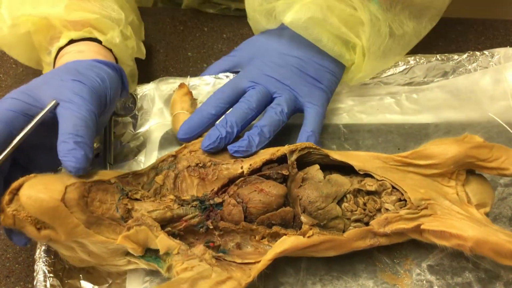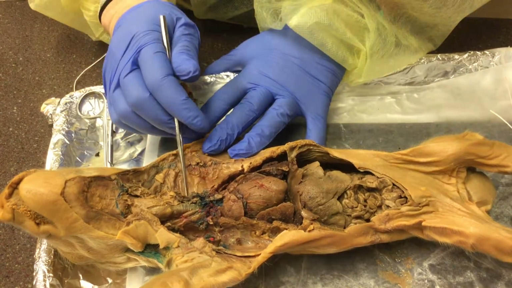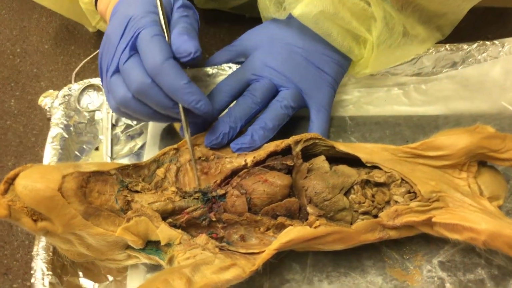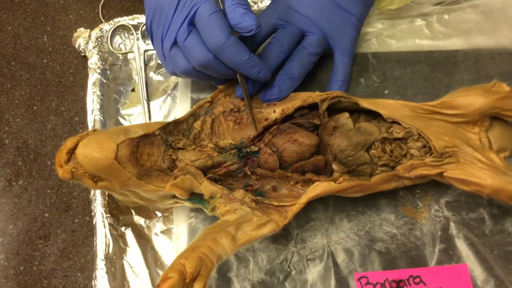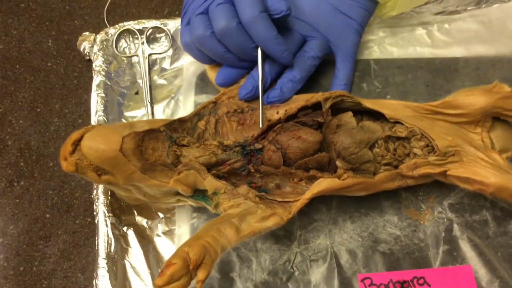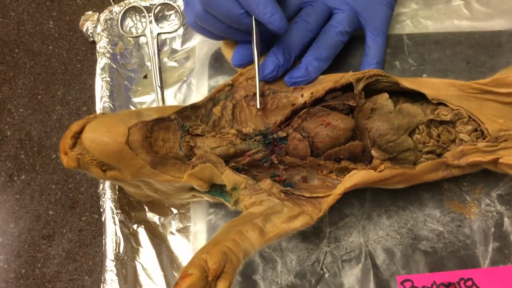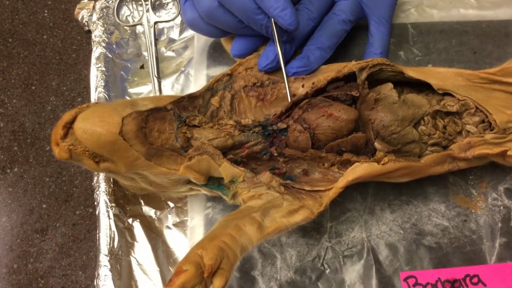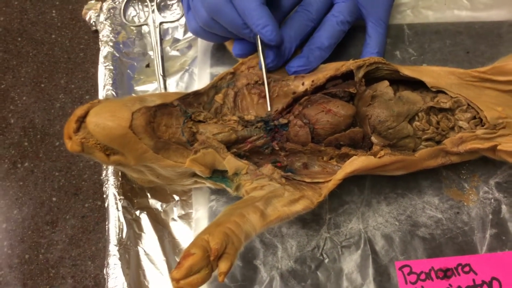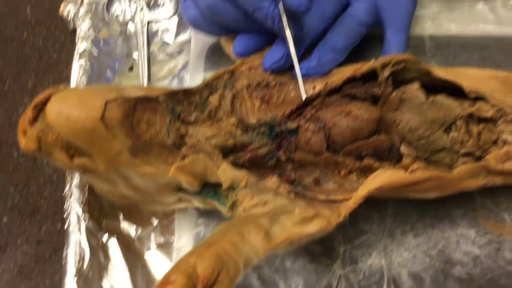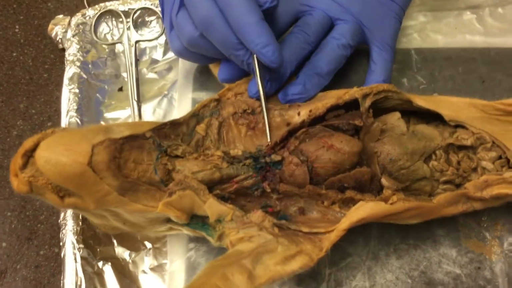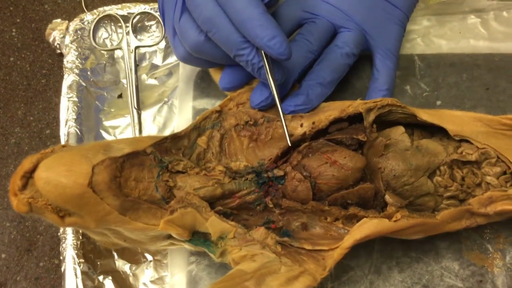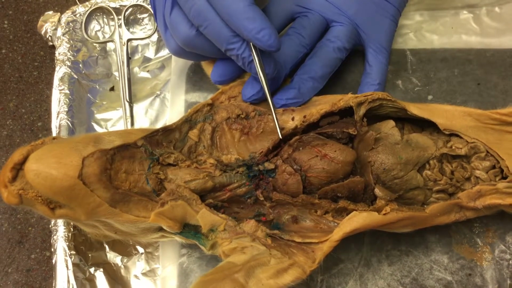This week, the main purpose was to examine the veins and arteries within the circulatory system of the heart. One way to remember arteries is that arteries carry oxygenated blood away from the heart. So I just think A for arteries and A for away.